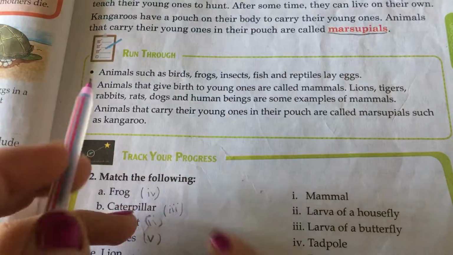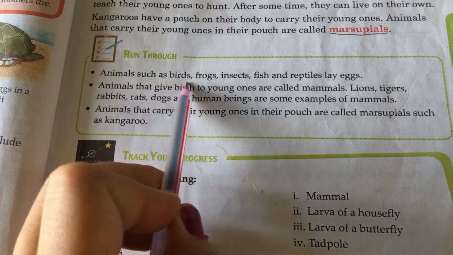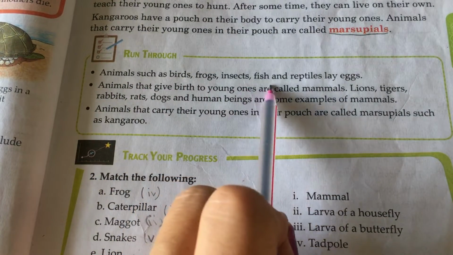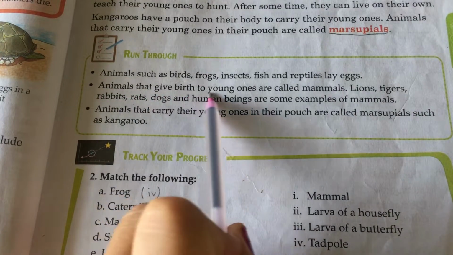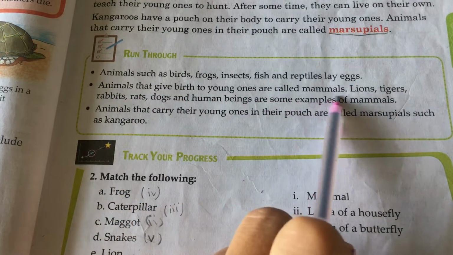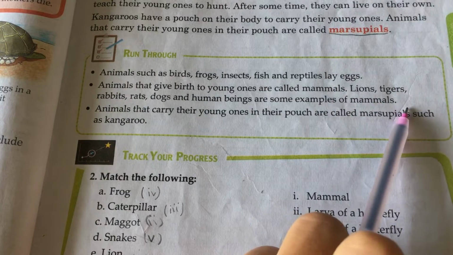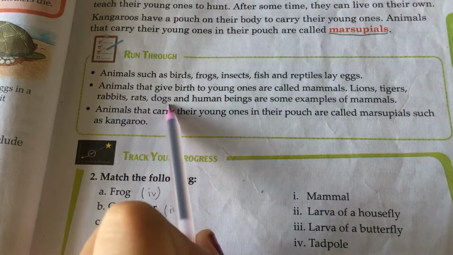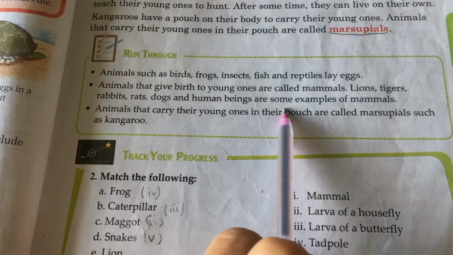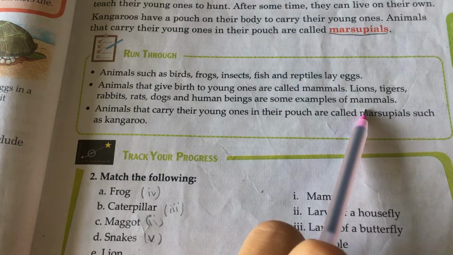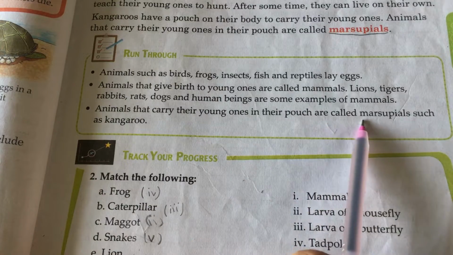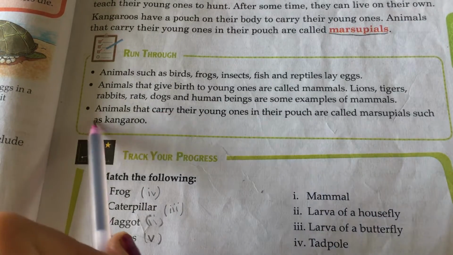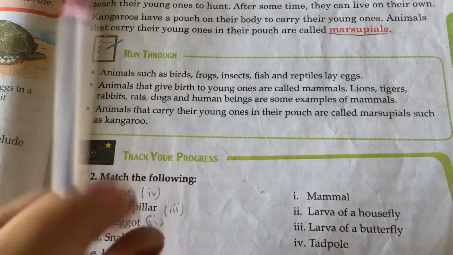Run through. Animals such as birds, frogs, insects, fish, and reptiles lay eggs. Animals that give birth to young ones are called mammals. Lions, tigers, rabbits, rats, dogs, and human beings are some examples of mammals. Animals that carry their young ones in their pouch are called marsupials, such as the kangaroo.